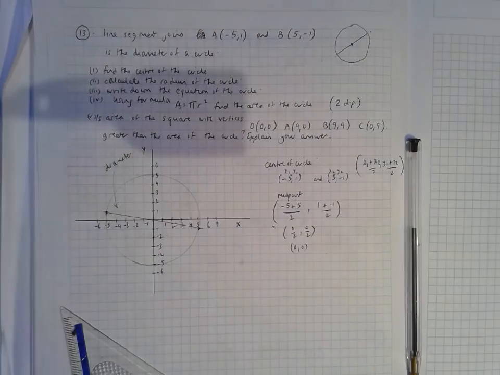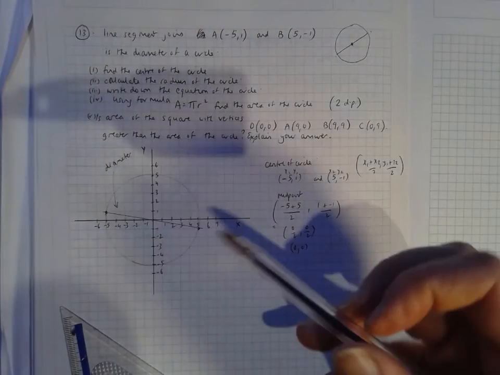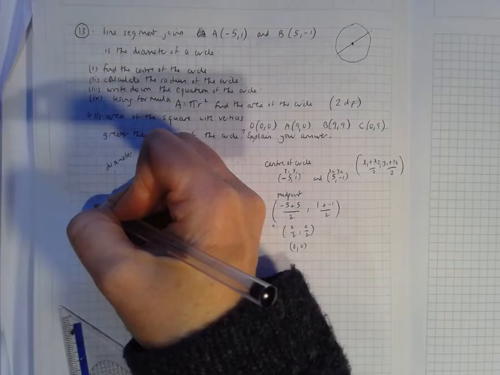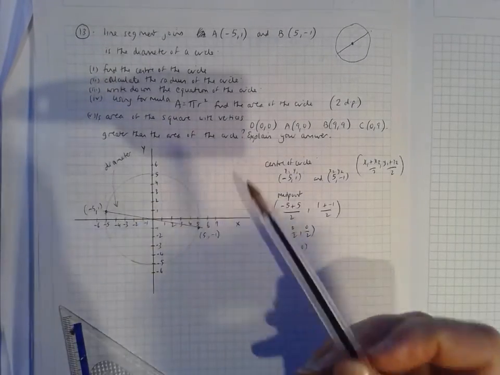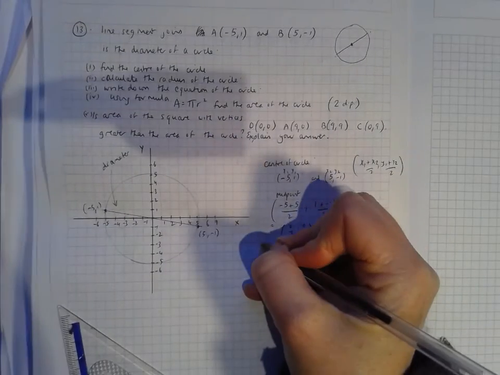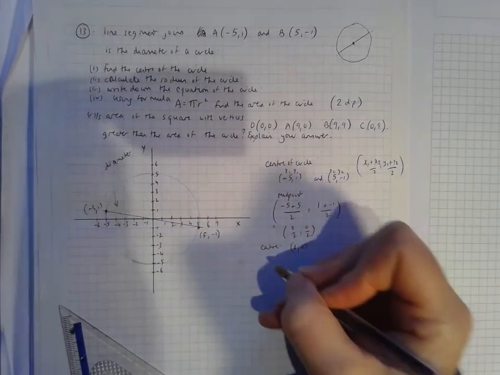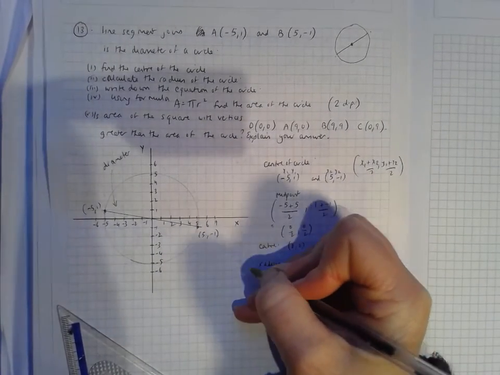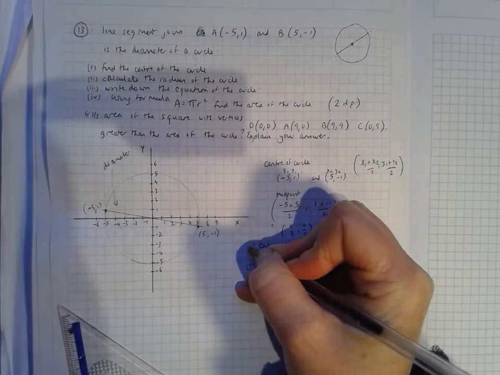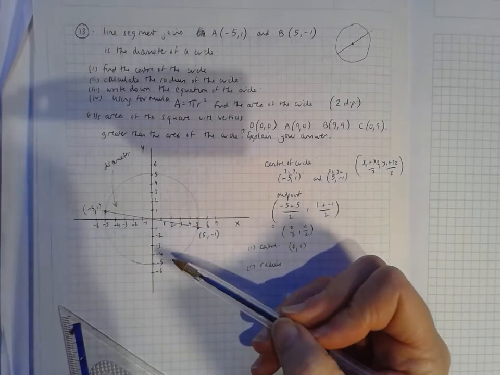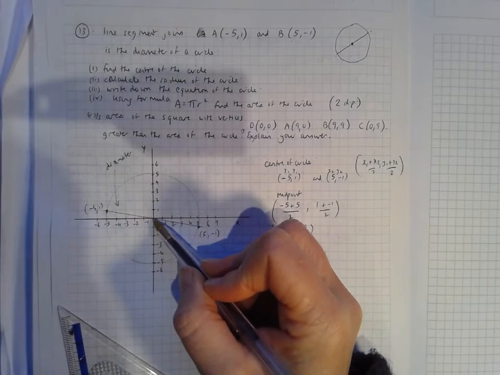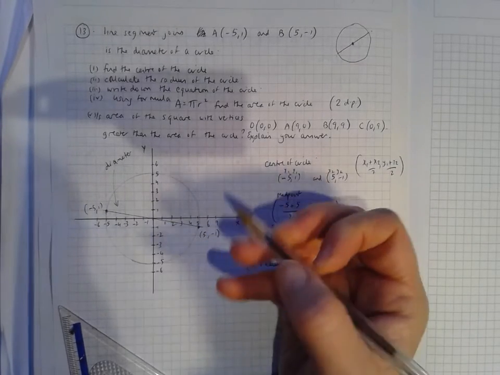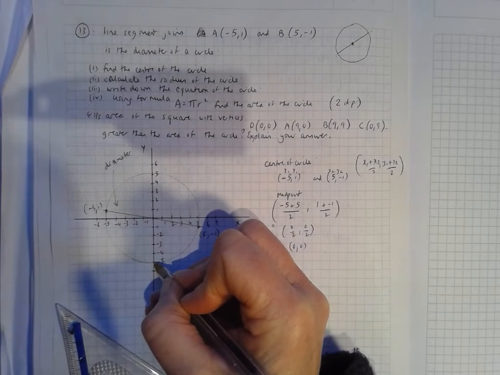Okay, there's my circle. As you can see, it's got a diameter joining (-5, 1) and (5, -1). The center is (0, 0). The radius of the circle, which is part 2, well, let's look and see. Can we tell what the radius is? Let's take a center point and a point somewhere on the circle. Well, there's a center point and there's a point somewhere on the circle.